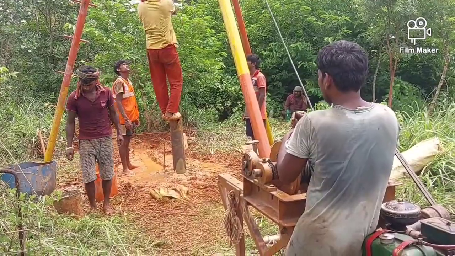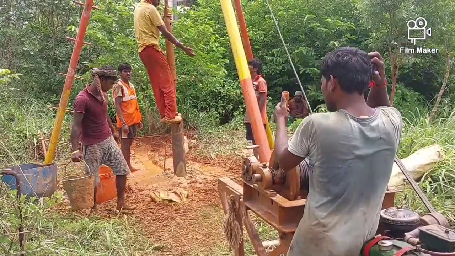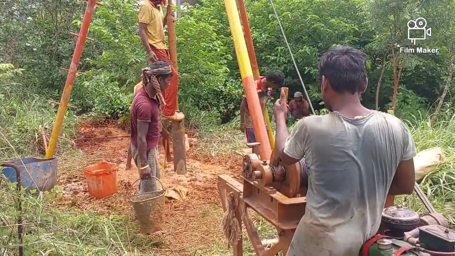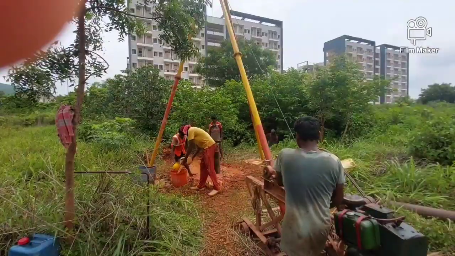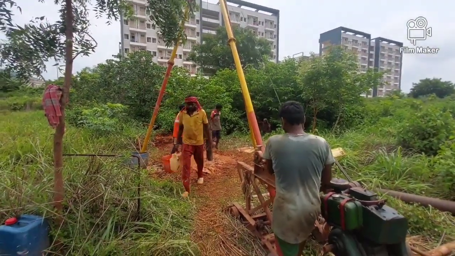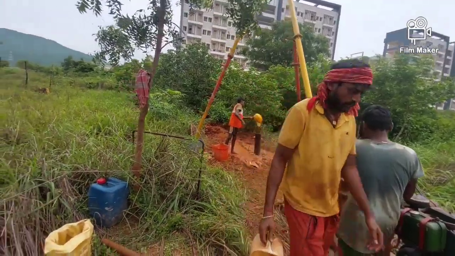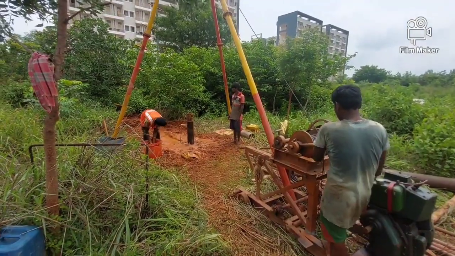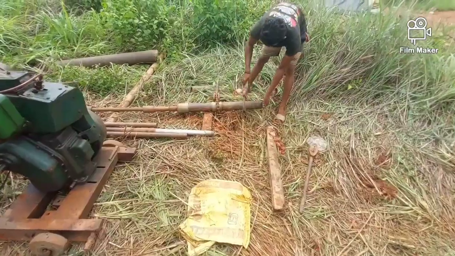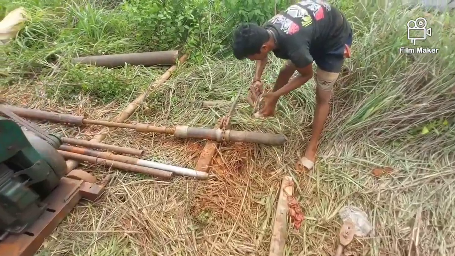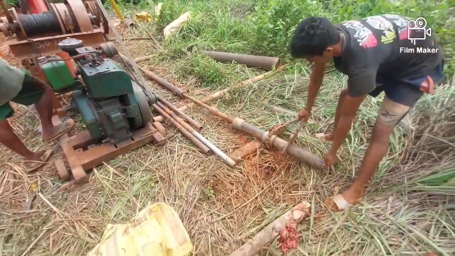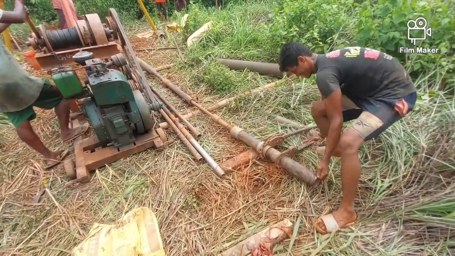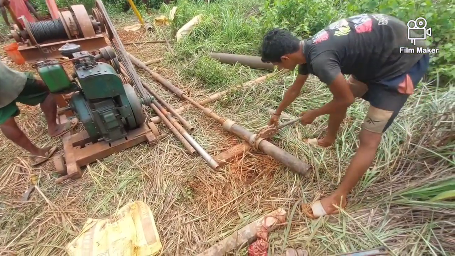Then again they are fixing the collar and casing, and also cutting up to the required depth. After another 1.5 meter depth, they will collect the sample. Okay. And here they collected the sample and increased the depth.